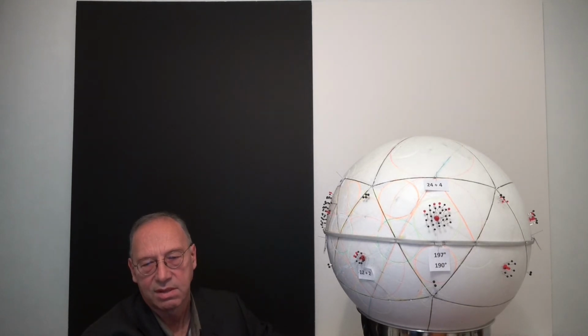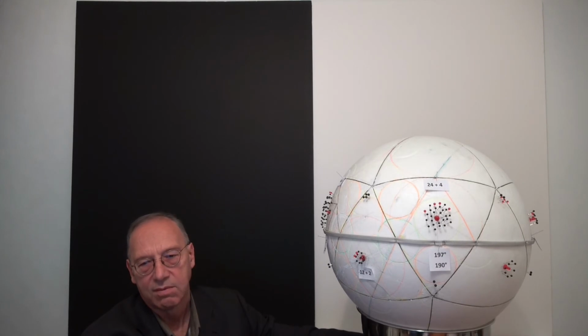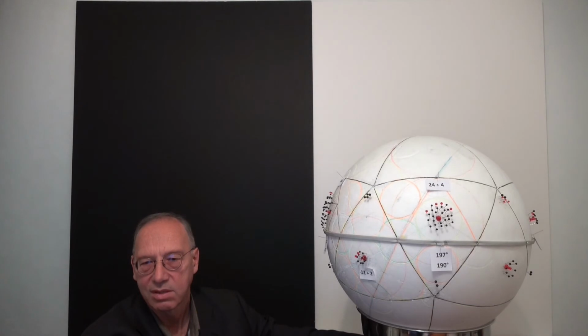And then again we have an active longitude detected at 190 degrees Carrington longitude, corresponding, with the spacing of 72 degrees between phases, to 197 degrees in this proposed isotropic solution.